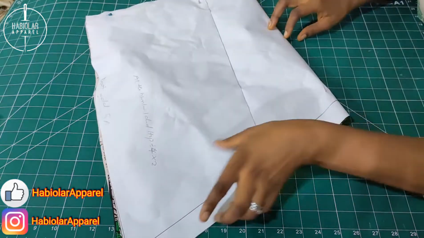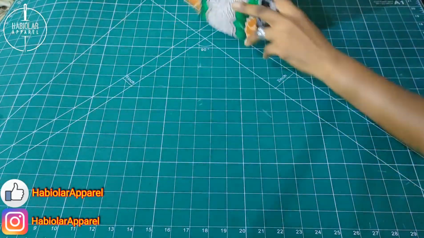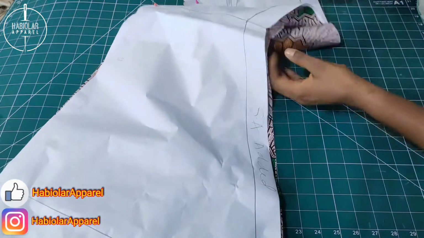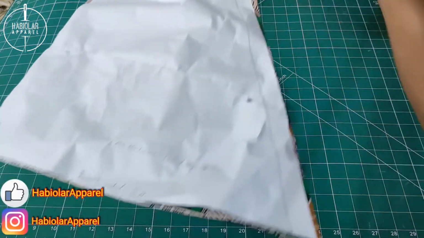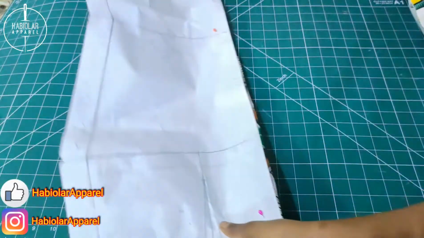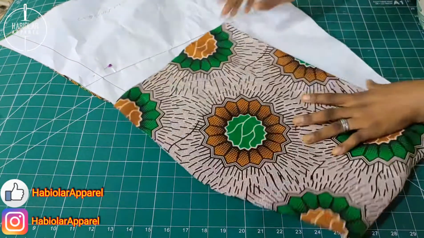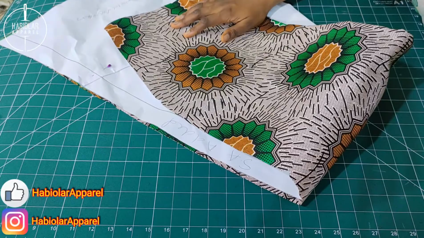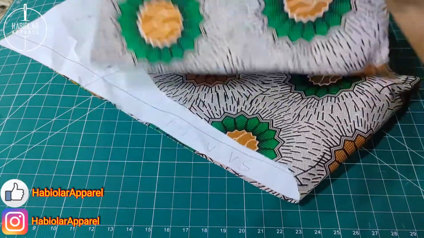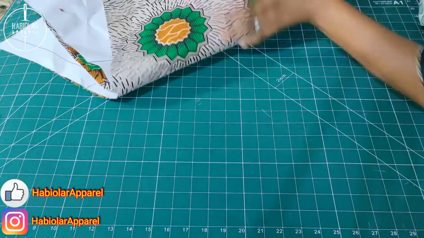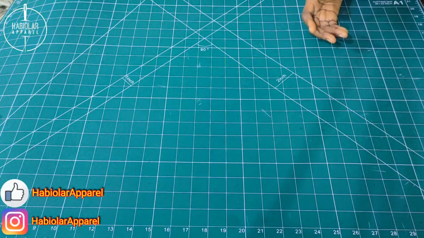The highlight of this tutorial is on the upper part, so you can do any style line of your choice for the down part. Can you see I did a man-made for the down part? So you can do a pencil skirt, or any skirt of your choice, and attach it. Can you see the back and the front? You also cut lining for it.